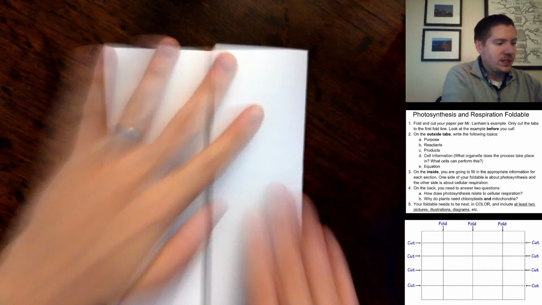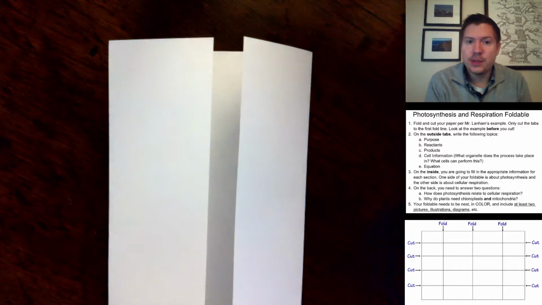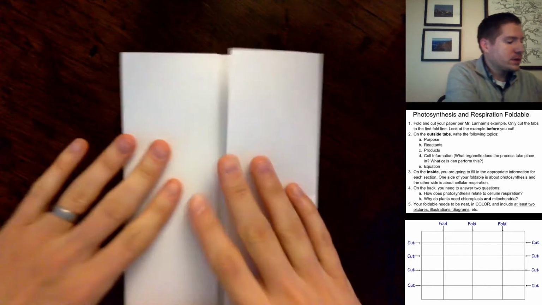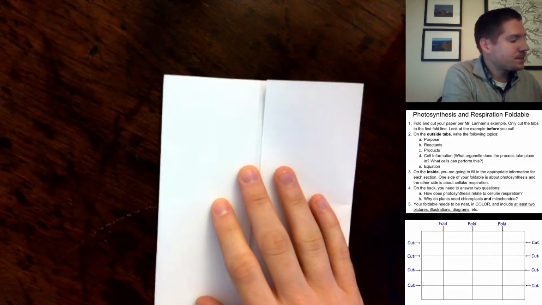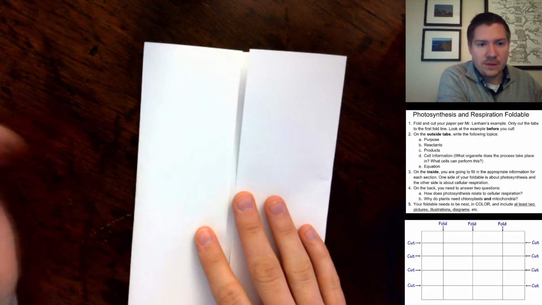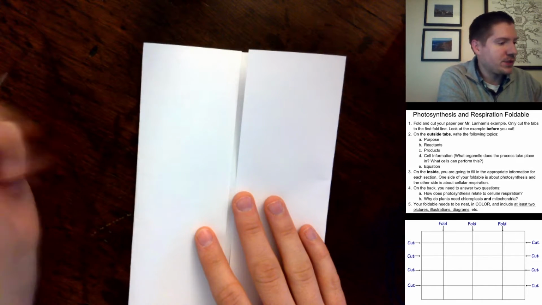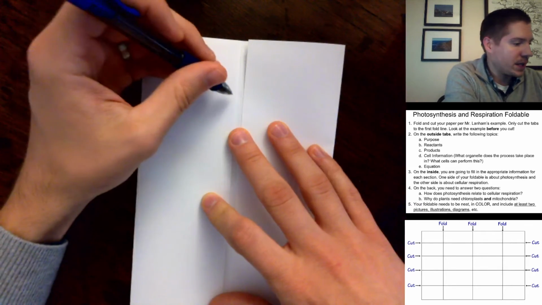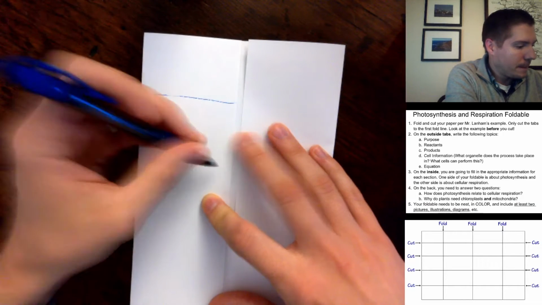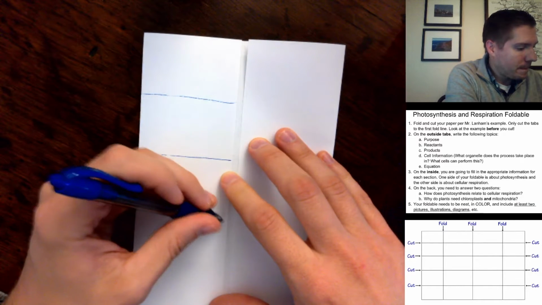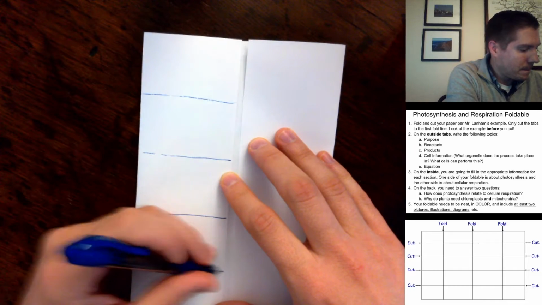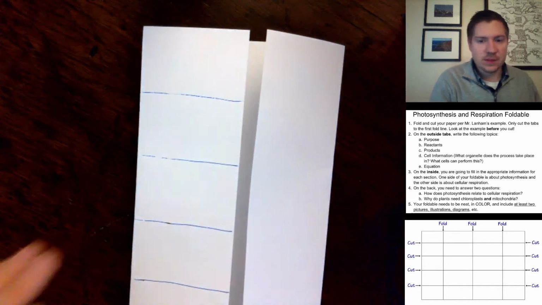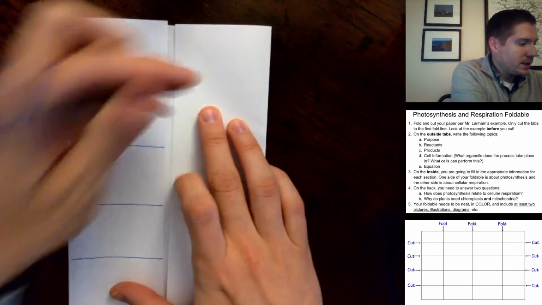Alright, so now I need to divide this up so I can make my cuts. Really, I want 4 evenly spaced cuts. You don't have to make marks with a pencil, but I'm going to do that just to make it easier for myself. So I'm going to try to do 4 evenly spaced lines here to guide my cuts. Okay, so that's my left side, and now I do the same on the right.